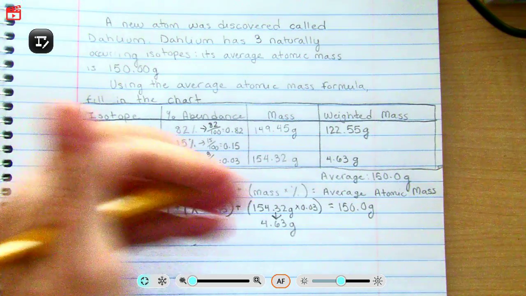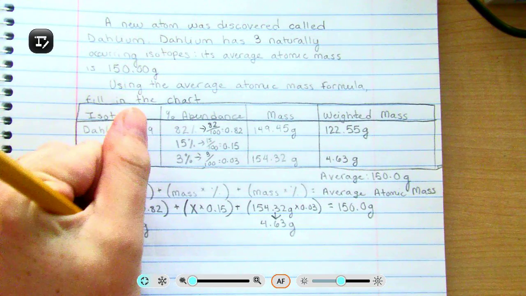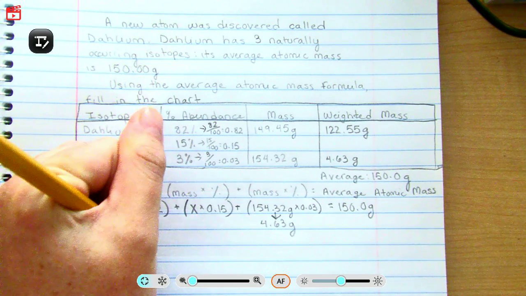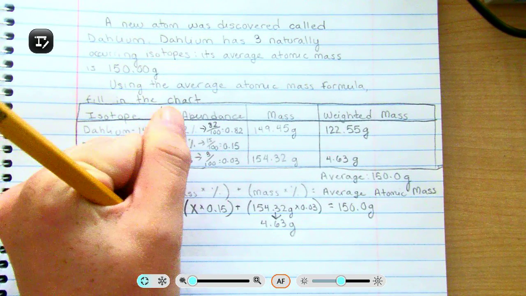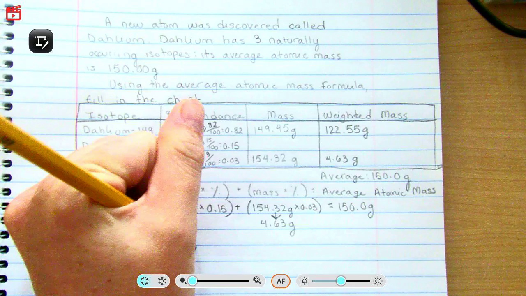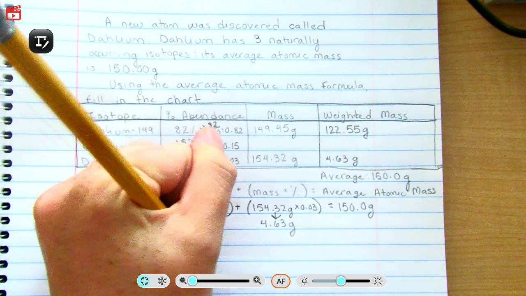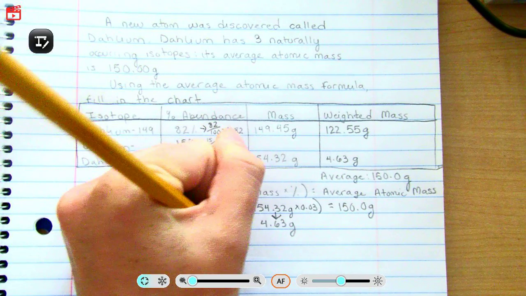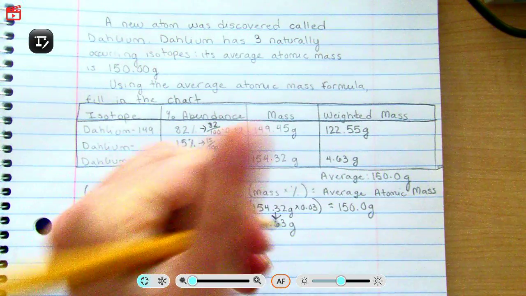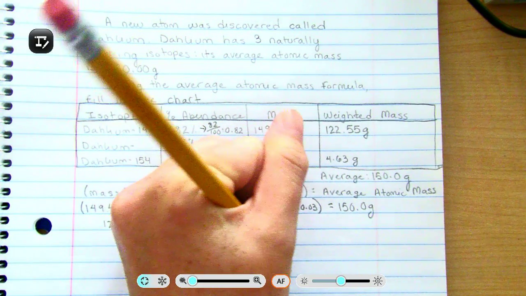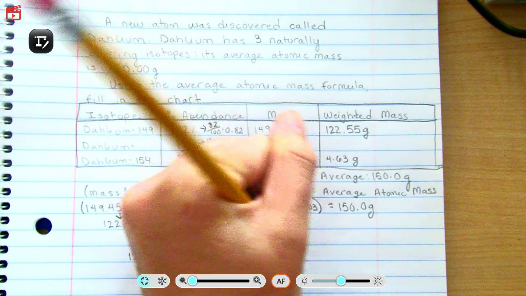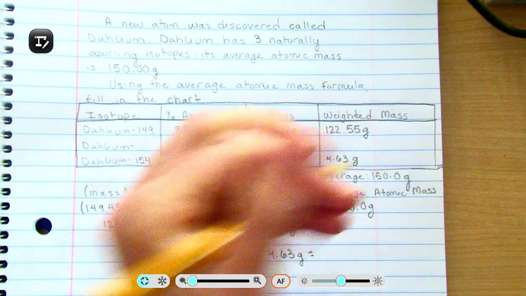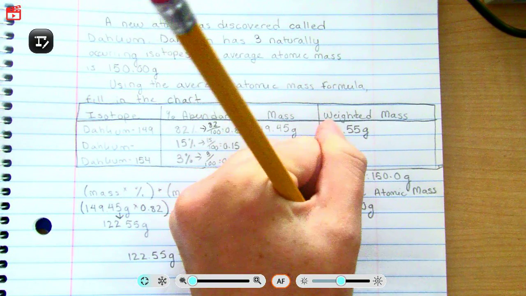So our formula currently looks like this: 122.55 plus this middle that we still haven't solved yet, x times 0.15, plus 4.63 gives us our average atomic mass of 150 grams.